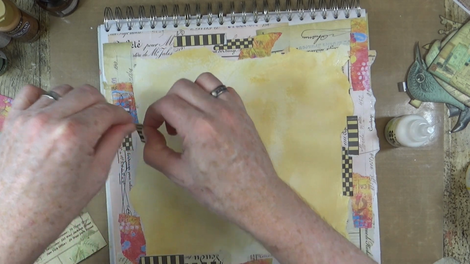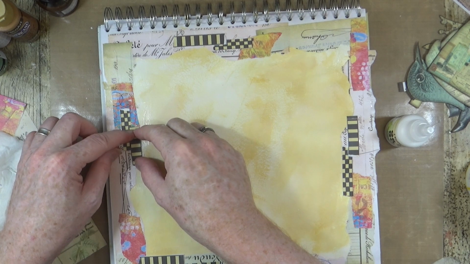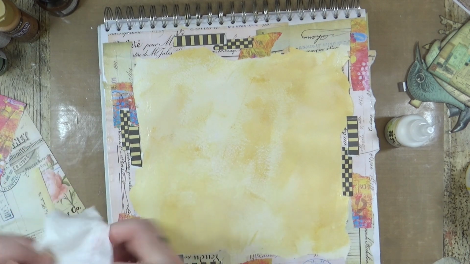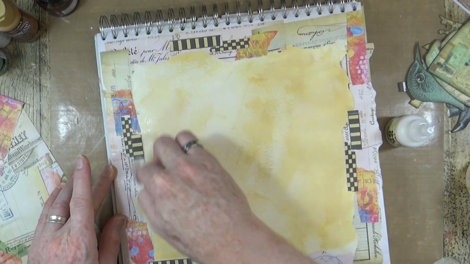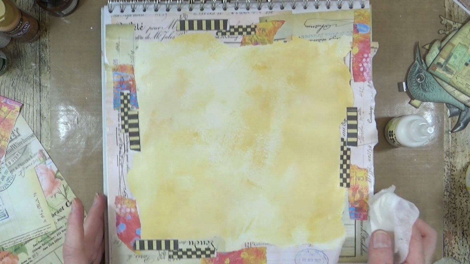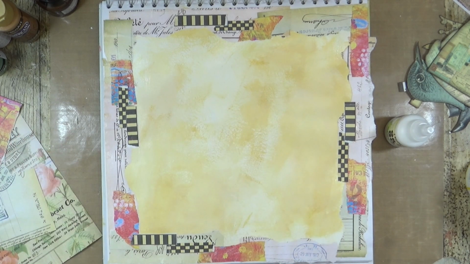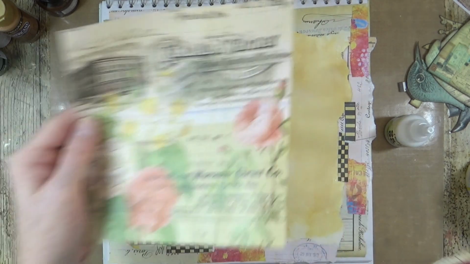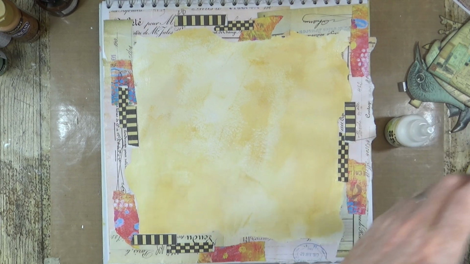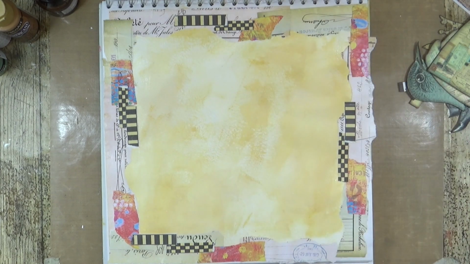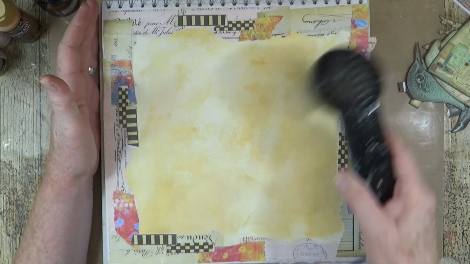Let's turn that around and bring it down here actually, just because I think it adds a little bit more of a frame to the page. Okay, so I've got my fingers all cleared. Didn't end up using that one, which is fine because I can put that away and use that on a different day. So I need to get this kind of dried off and then I'll be back.